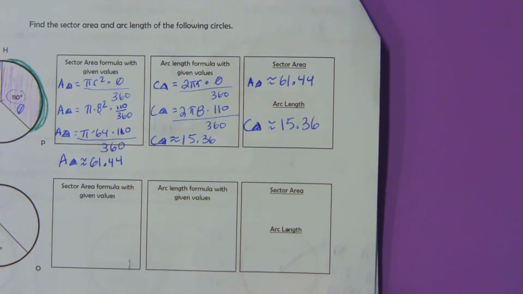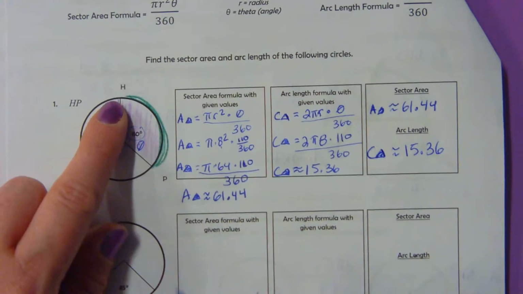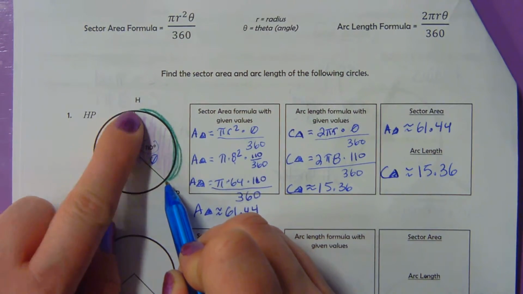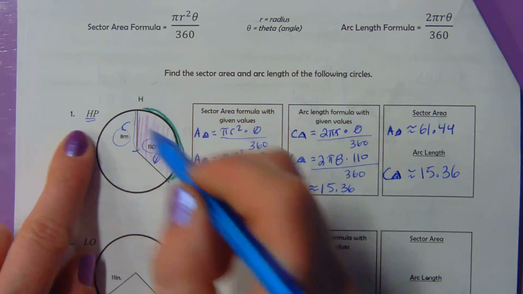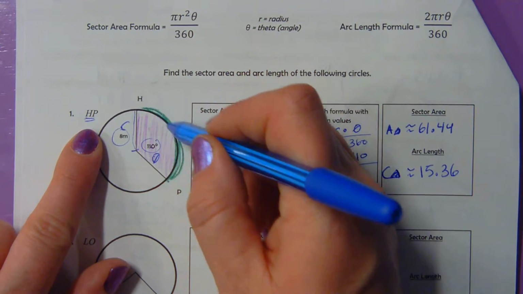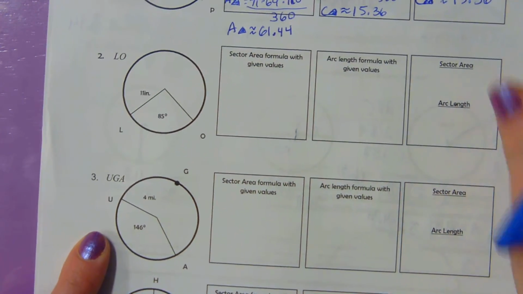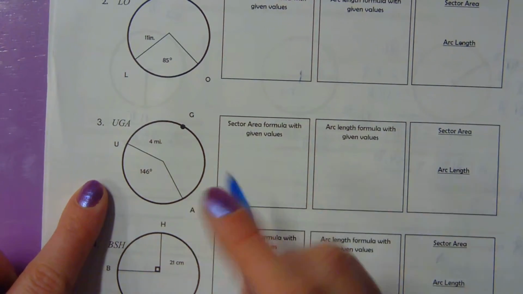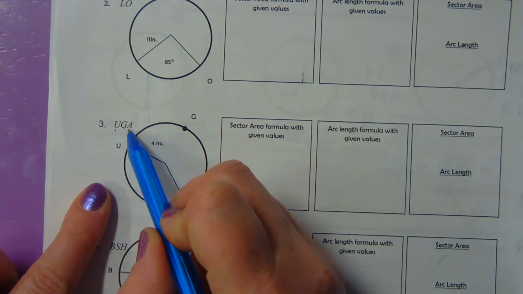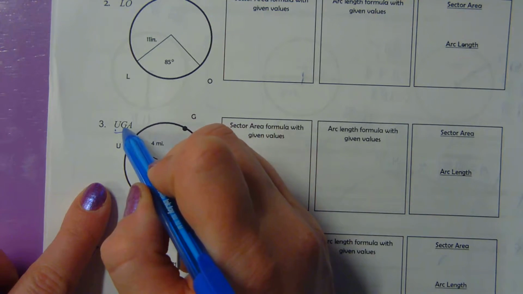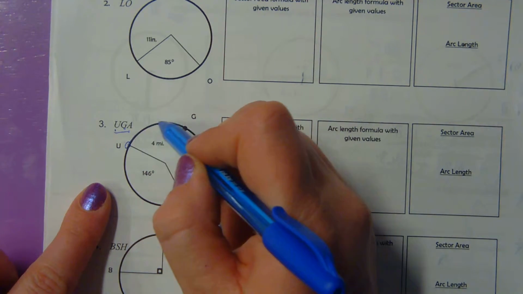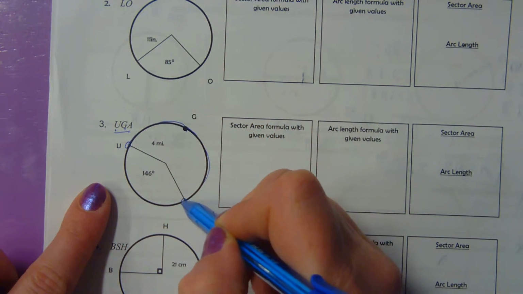And so I'm going to point out something. These points on this circle had letters, and that's HP. And this says that you want to find HP. And so that is here to here. I'm going to show you this one on 3 at least to get you set up. And this says that it wants to know UGA. That means it wants to go through the point G. So that's from here to here, all the way to here.